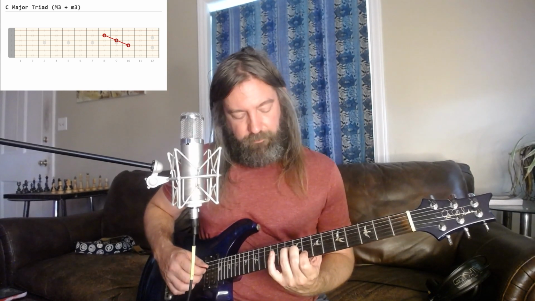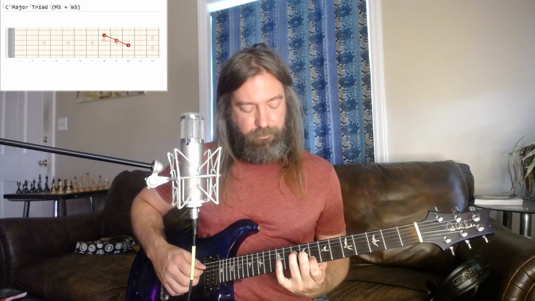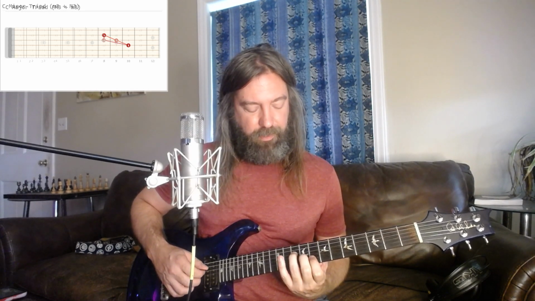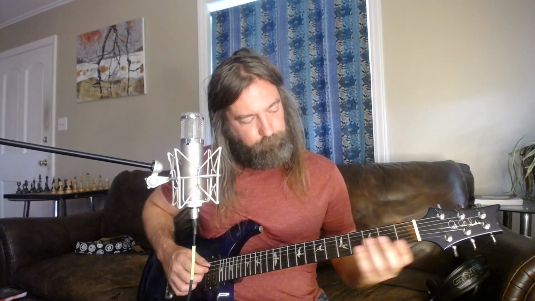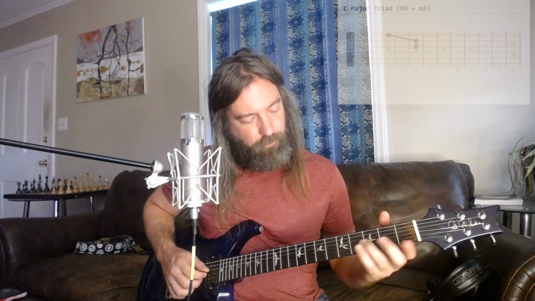So now it's just like this nice tight diagonal here. It's actually a lot easier to grab. Okay. So that's our root position on this string set. And then if we want minor, we just drop that second voice a half step. So we got minor third, and then major third on top. Again, we're just flip-flopping the 2. Major, minor, okay?